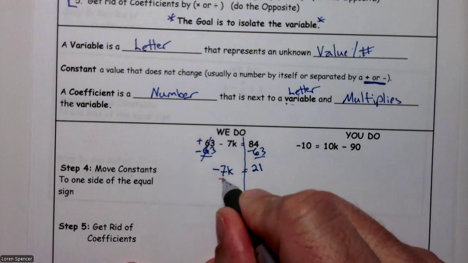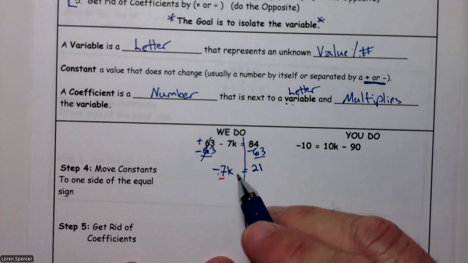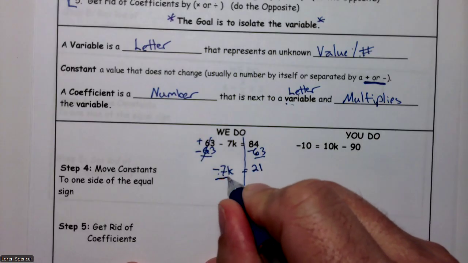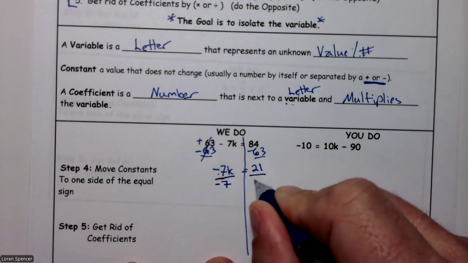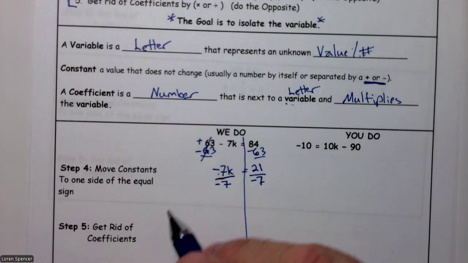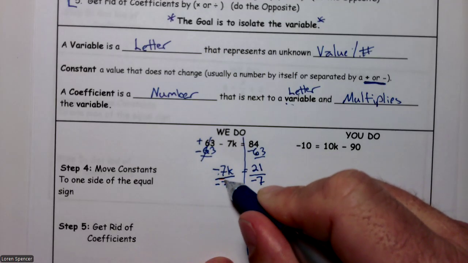Well, this number right here represents my coefficient, and it's negative 7 times k. So I need to do the opposite of times, which is divide. So I'm just going to draw a fraction line because a fraction line simply means divide. And I always divide by the number and its sign because I need a positive.